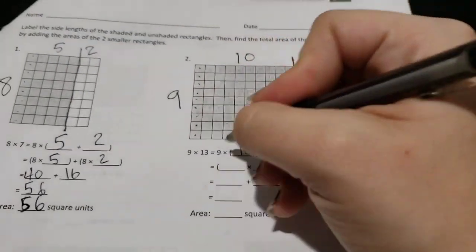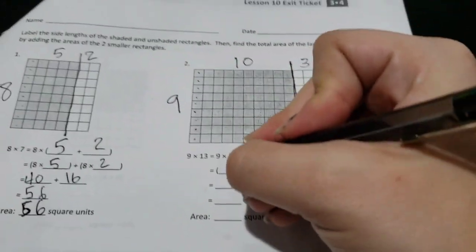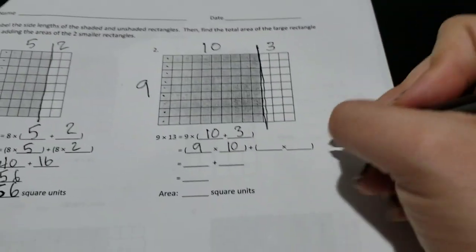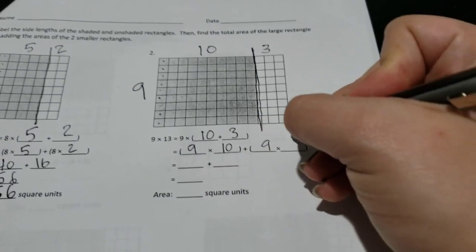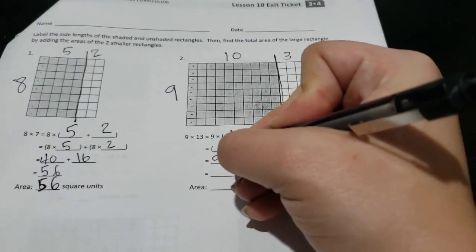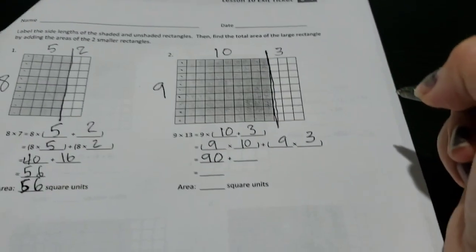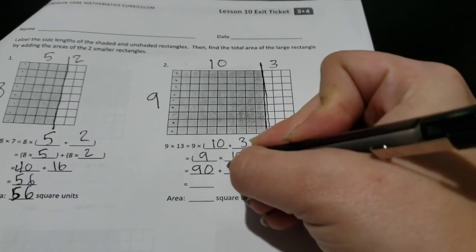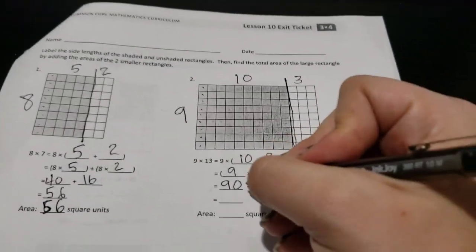Then we're going to do the gray, 9 times 10, and the white, 9 times 3. Okay, 9 times 10 is 90, and 9 times 3 is 27. And we're going to add them together.